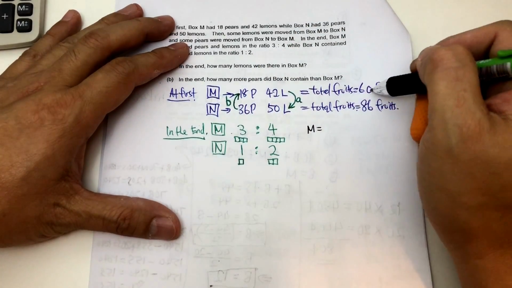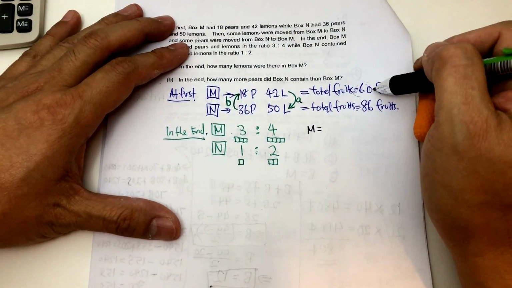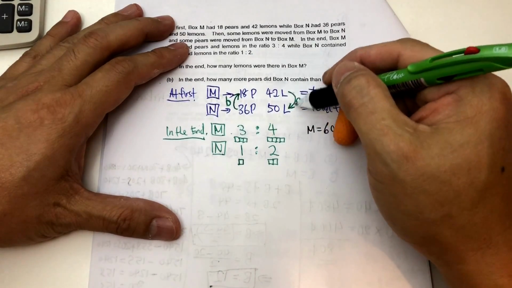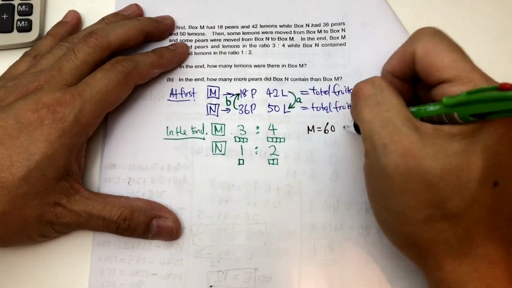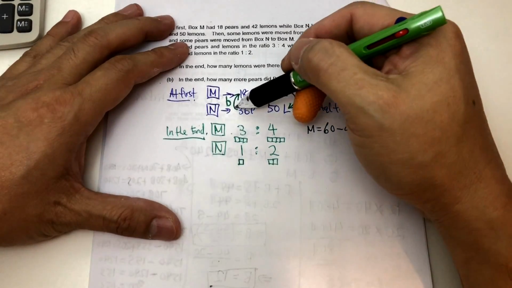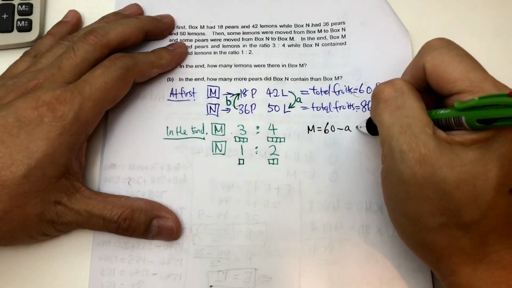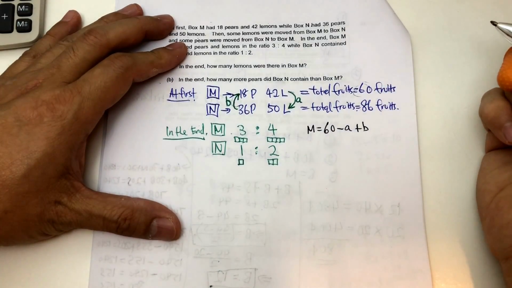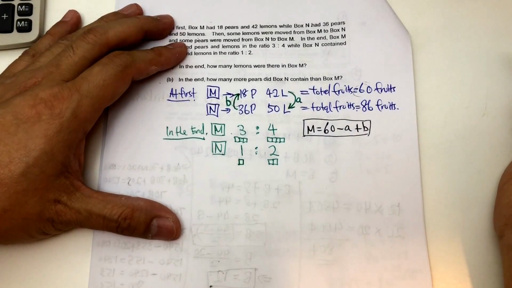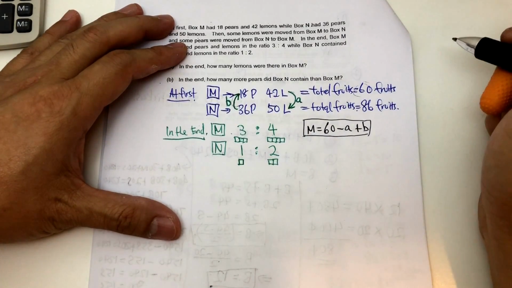Okay, because originally at first you got 60, right? You got 60 at first. You take away some lemons, so minus A, right? And you add some pears, so plus B. Okay, so that's the first thing that we know. Let me just box that up. Right? Now what's the second thing that we know?